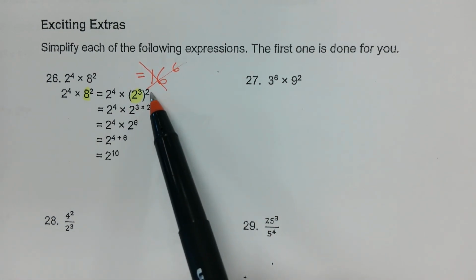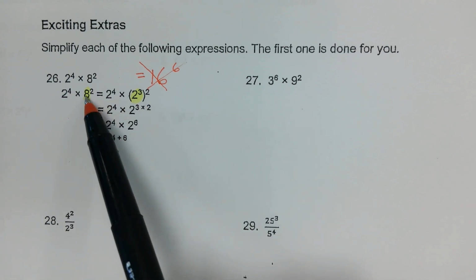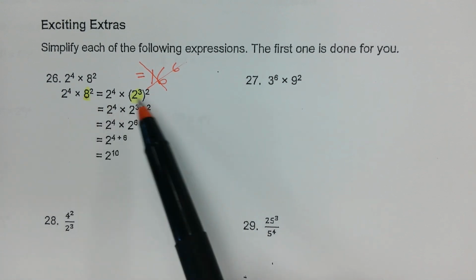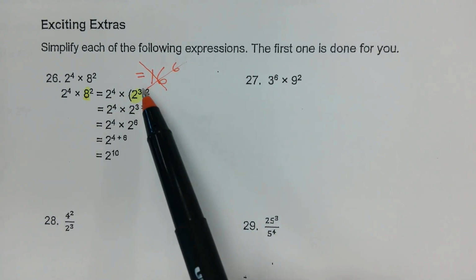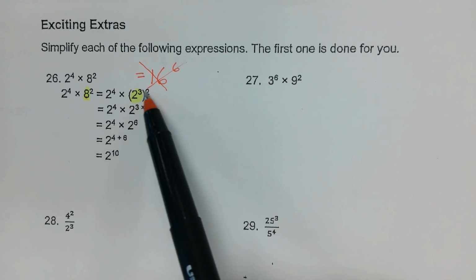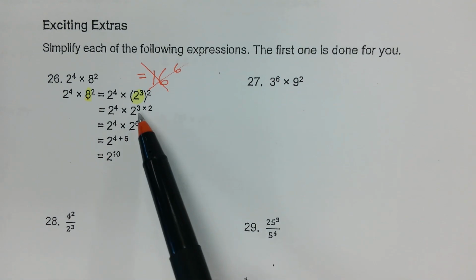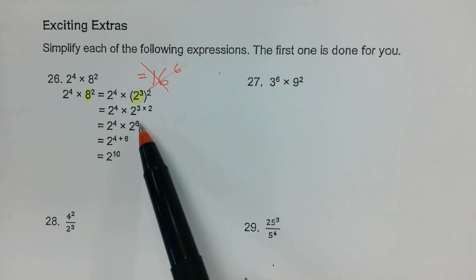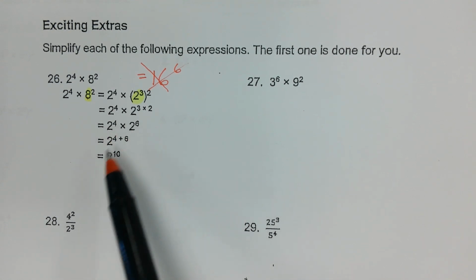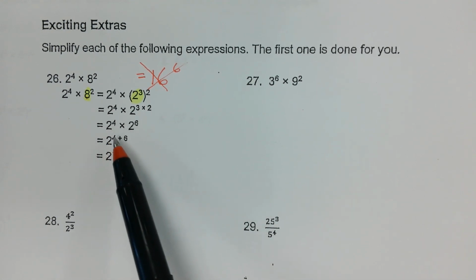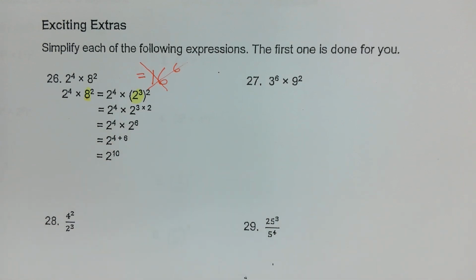I still have that exponent 2 right there. So all I did was rewrite the number 8 as 2 to the power 3. Now looking at this, I know what to do. We did 21 examples. 3 to the power of 2 means I multiply it, so I get 2 to the power of 6. So now I add the exponents, and I get 2 to the power of 10.